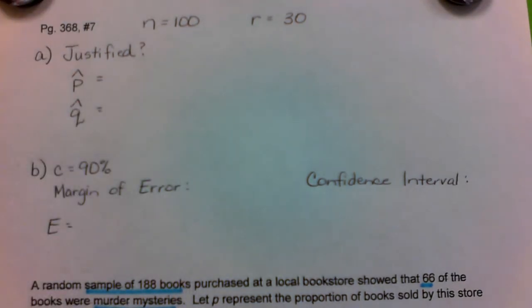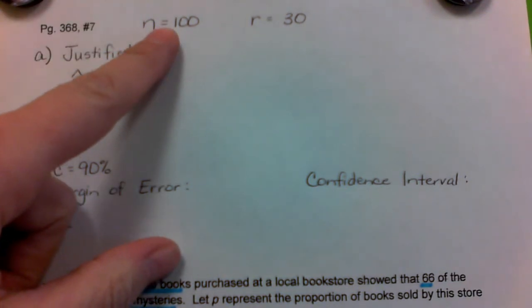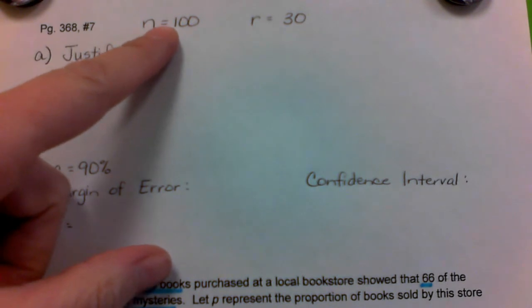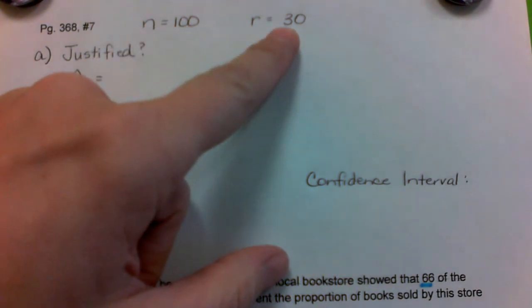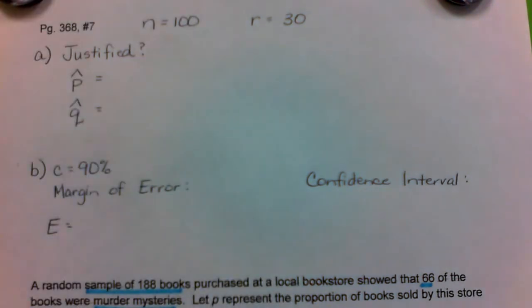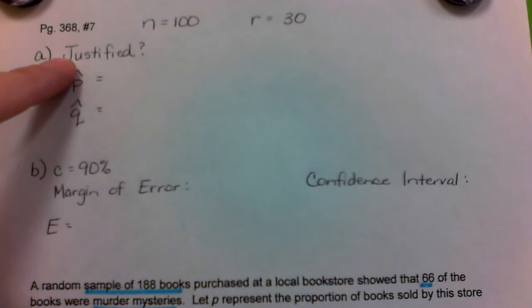All right, if you will open your book to page 368, and I'm getting there myself, page 368, number 7. It reads, consider n equals 100 binomial trials with r equals 30 successes. So here's my n and my r. Now, A says, is it appropriate to use a normal distribution to approximate the p hat distribution? Basically, it's asking us, are our numbers justified?